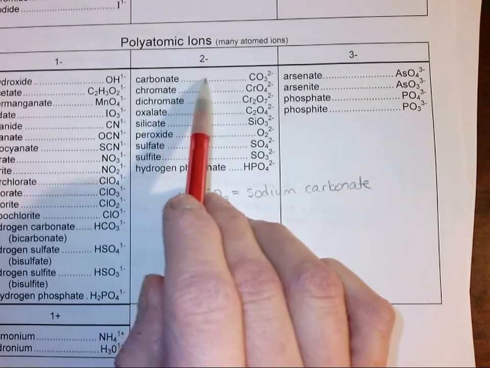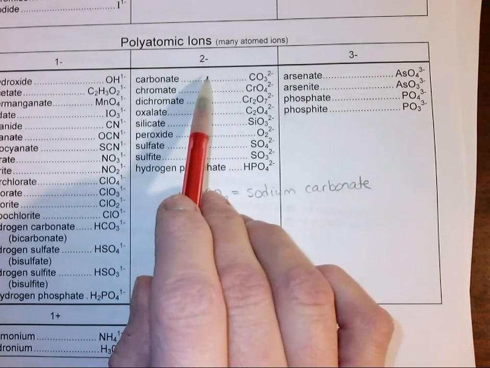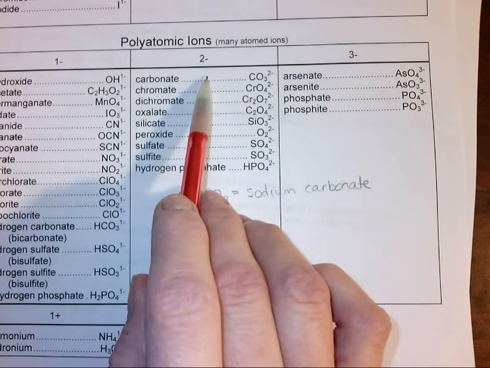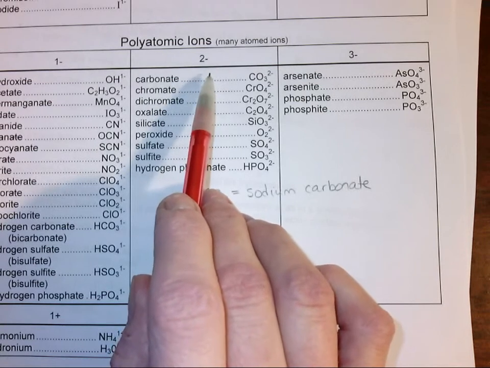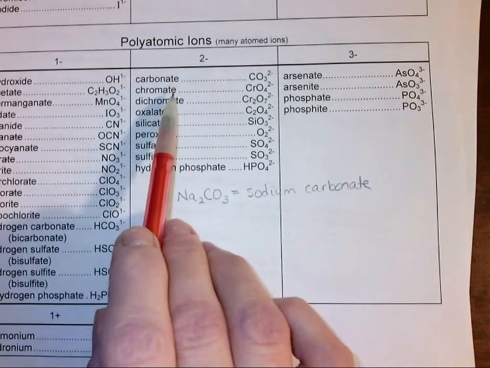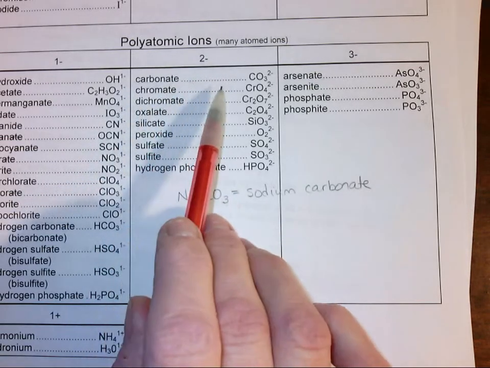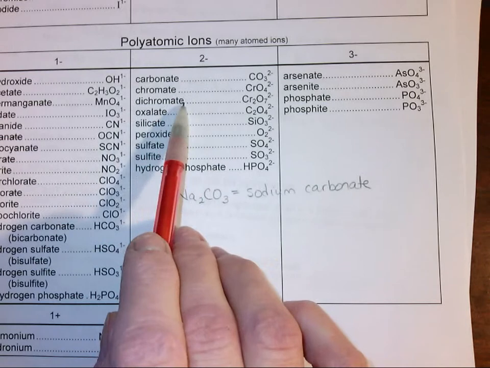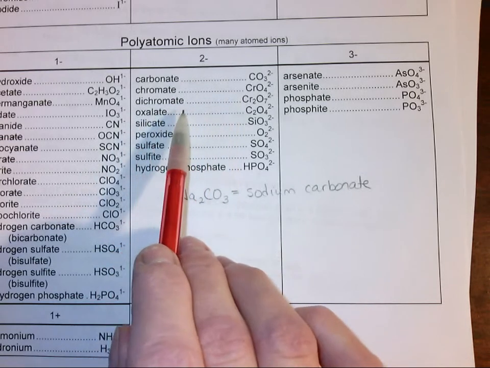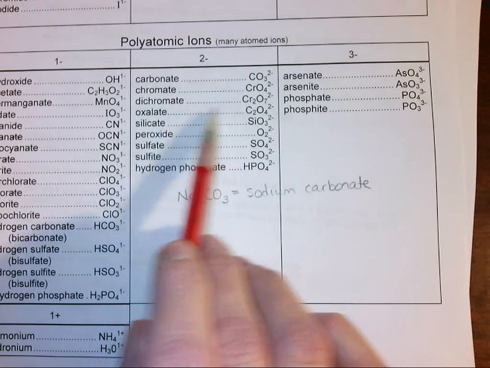Carbonate would become carbonic acid. This is the acid that is in all carbonated beverages, because carbonated beverages contain carbon dioxide bubbled through water, which makes carbonic acid. Chromate, chromic acid. Dichromate, dichromic acid. Oxalate is oxalic acid.